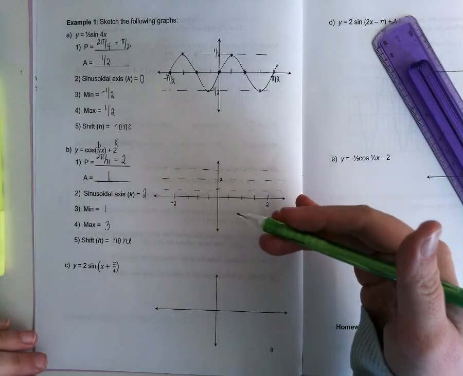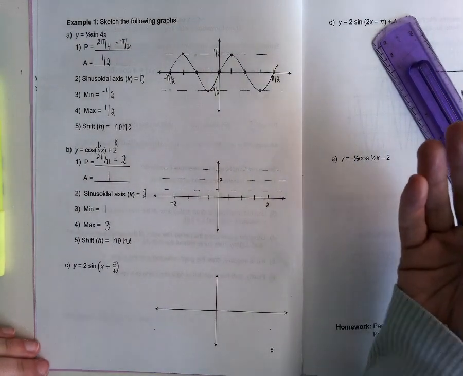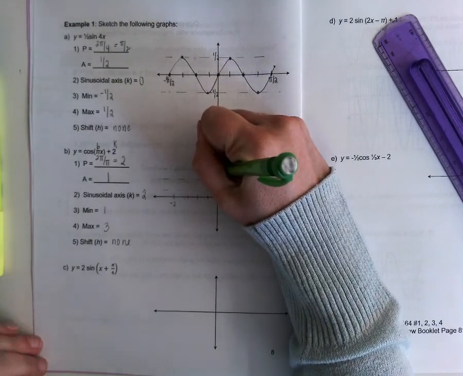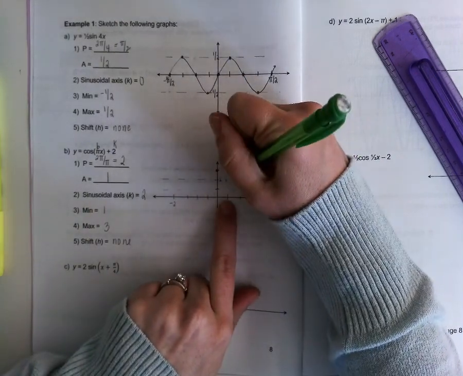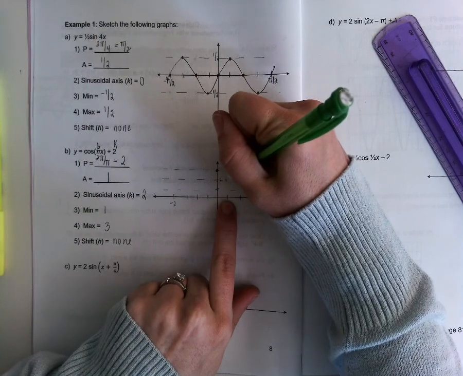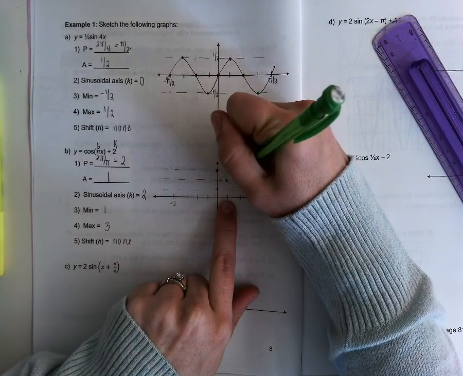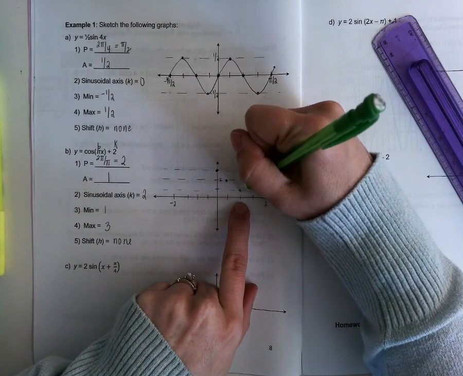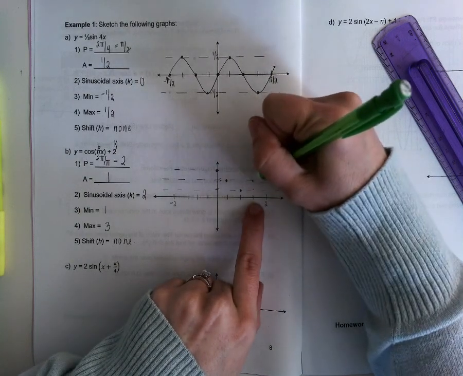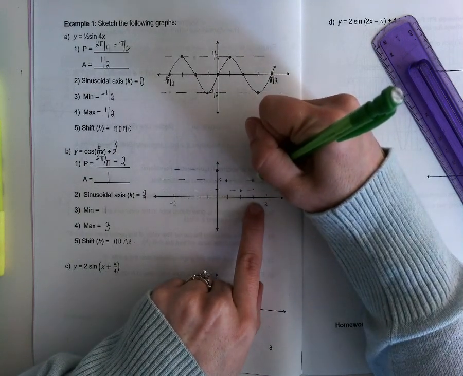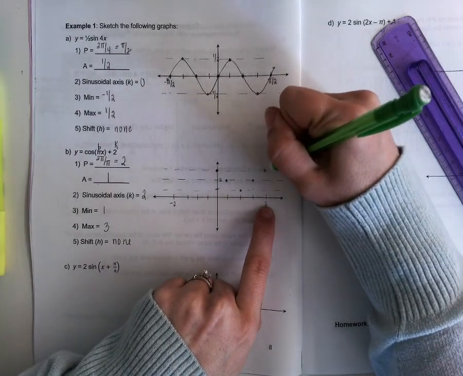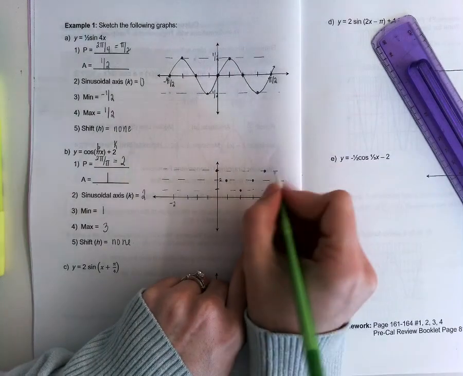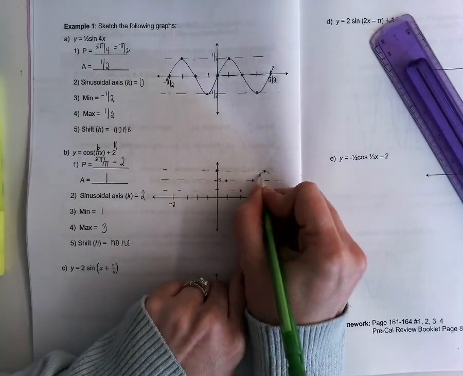The cosine graph starts at the maximum, so that means it starts up here. Then, after 1/4 of the way through, it's at the middle. At the halfway point, it's at the minimum. 3/4 of the way through, it's back to the middle. And then at 1 full period, we're back to the top. So that's the cosine graph.